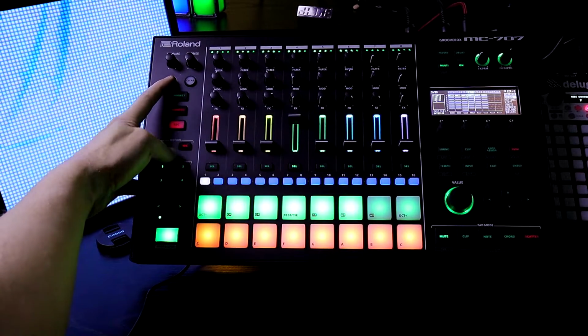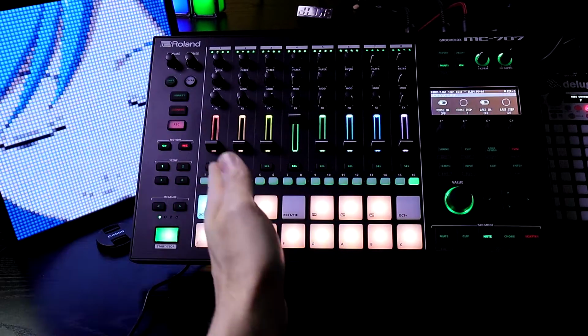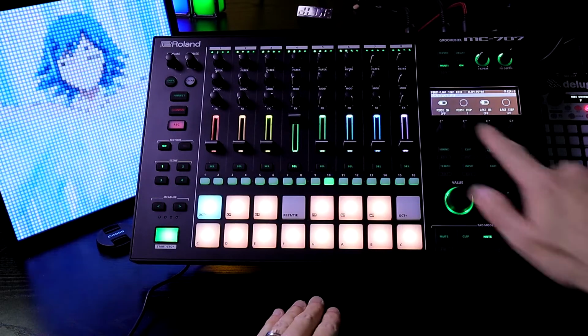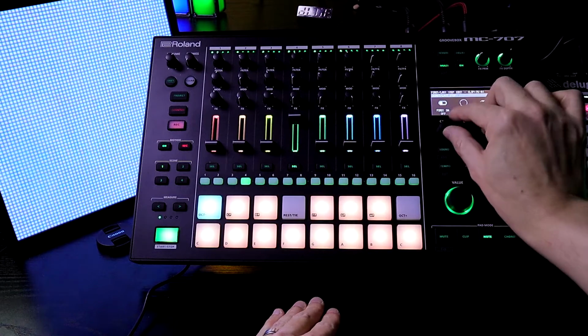Now let's press shift and then motion record. Now we're in the first and last step. So I can enable them from here. That's one way to do it.